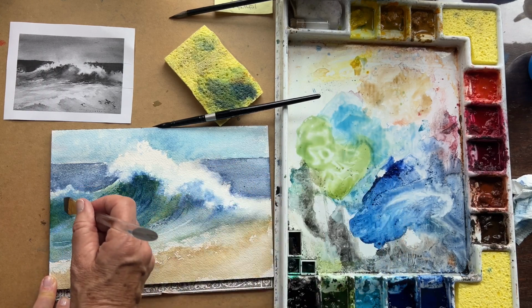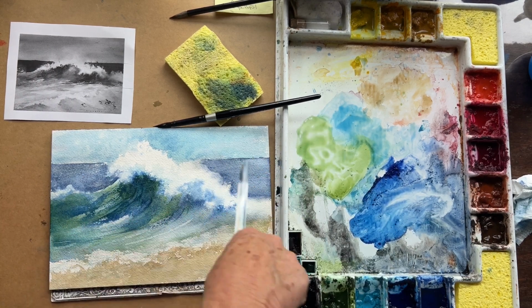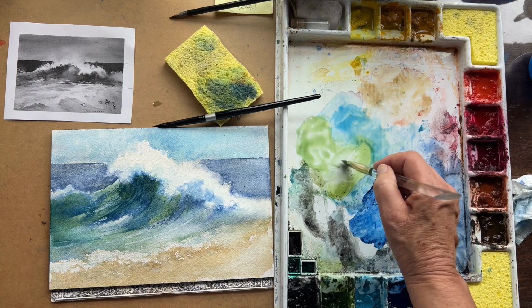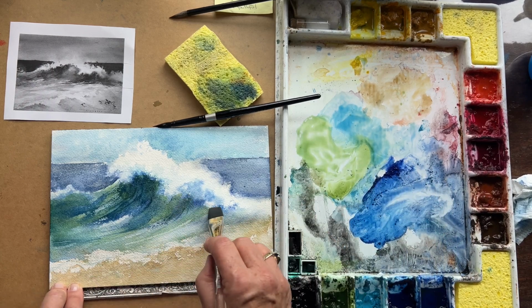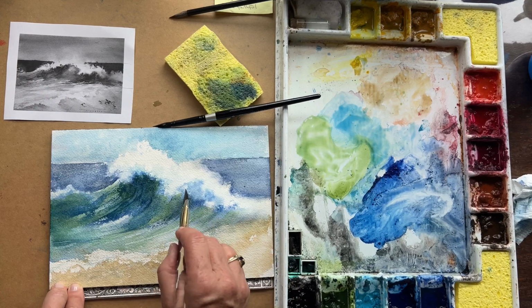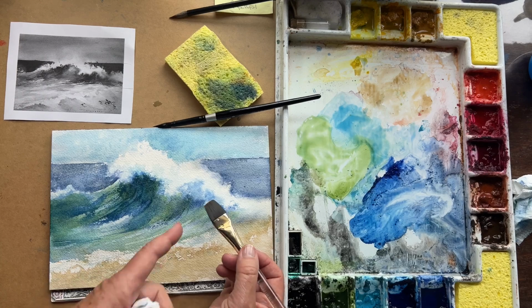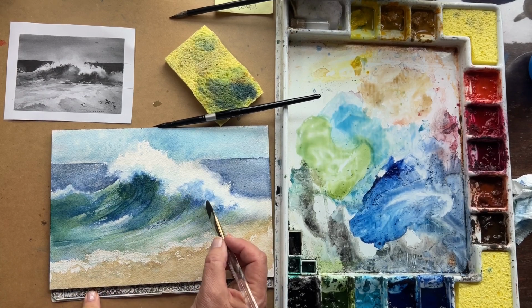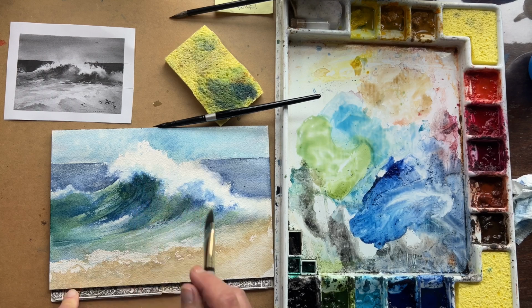By putting this green on, it is separating the water that's in the foreground from the water that's in the distant ocean. Doesn't take much, but just enough. Watch these edges I did with a flat brush. I am now using the very corner tip of that brush just to skip across and make it a little more irregular.